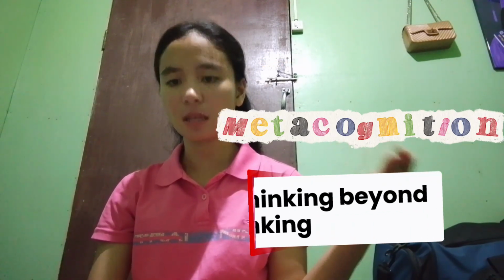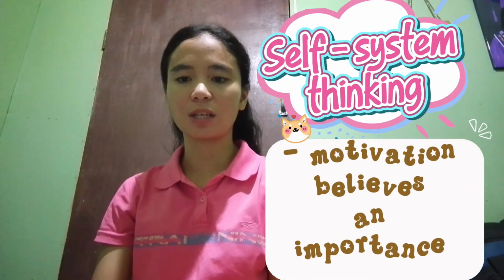Cognitive system, which means analyzing and reasoning. Metacognitive system, which means thinking about thinking. It focuses on planning and monitoring learning. That is metacognitive system, thinking beyond thinking. And the last one is self-system thinking, which is motivation, beliefs, and importance. So the learning in this taxonomy is influenced not just by thinking but also by motivation and self-awareness.